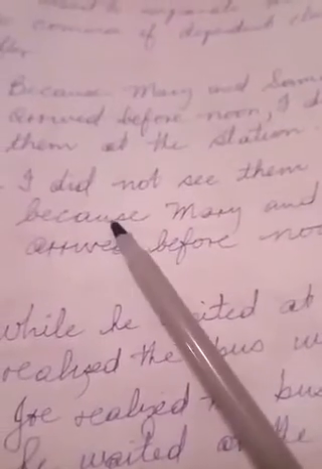See it here? We start with because Mary and Samantha arrived before noon. Then we say I did not see them at the station. That's the independent clause. Because Mary and Samantha arrived before noon, that's the dependent clause. So when the dependent clause comes after the last part, you do not need any comma. Here we have another one.